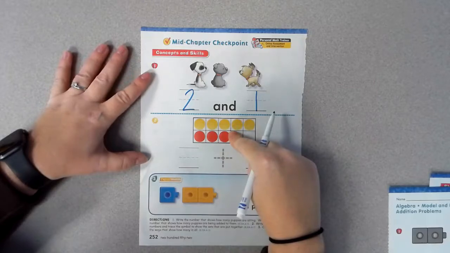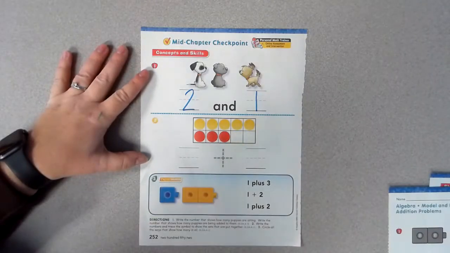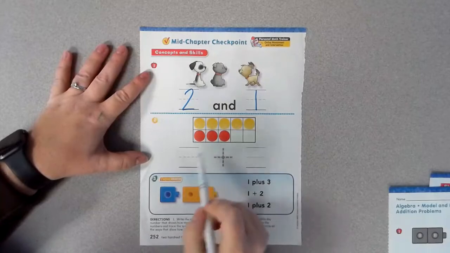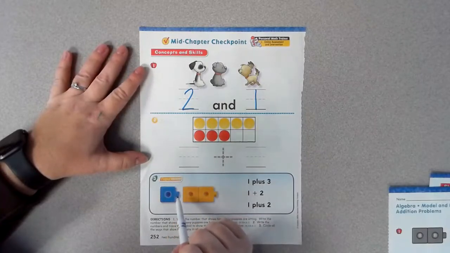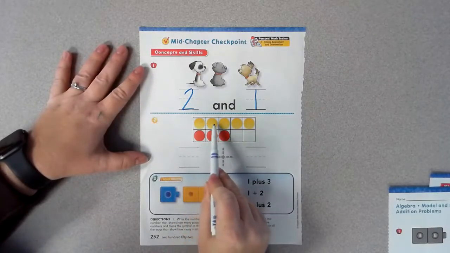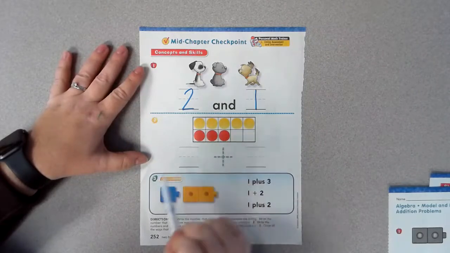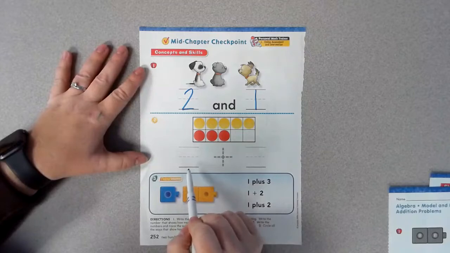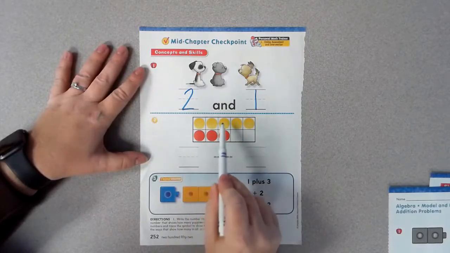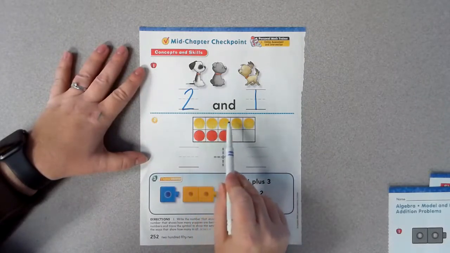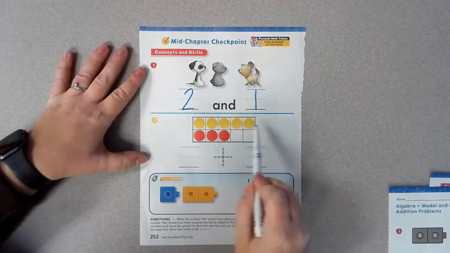So now here, we're going to write the number and trace the symbol to show the sets that are put together. So we're going to start with the same number that is in that first box. So we have our yellow first today. So how many yellows do we have? You might know just by looking that it fills up that whole first row of the 5 frame. So there are 5.